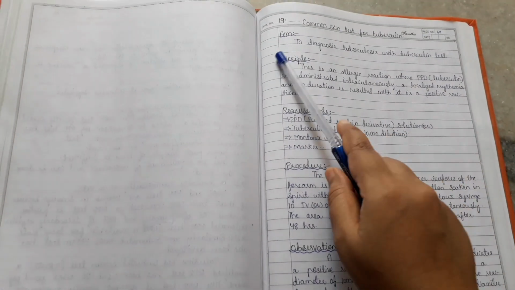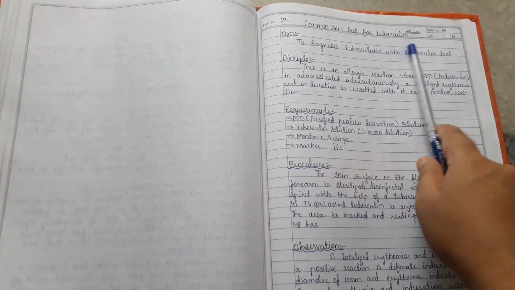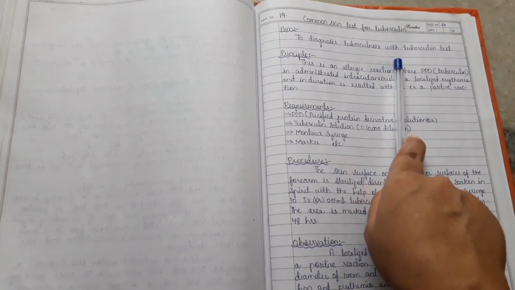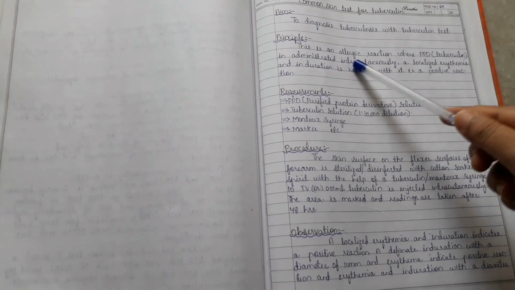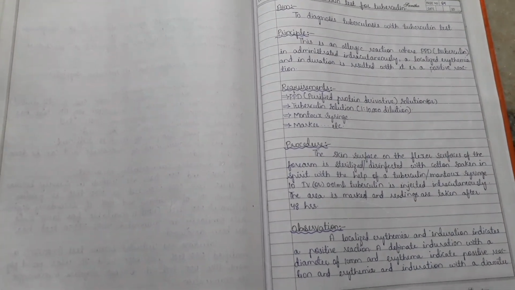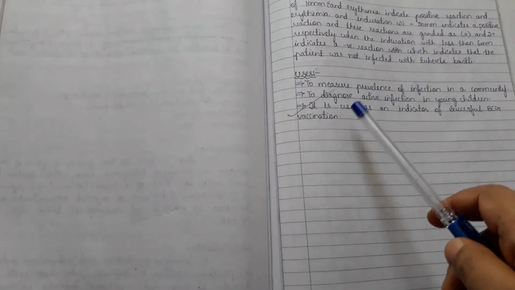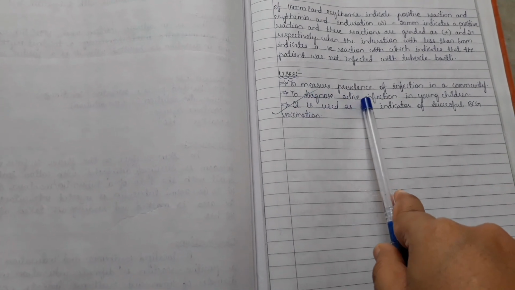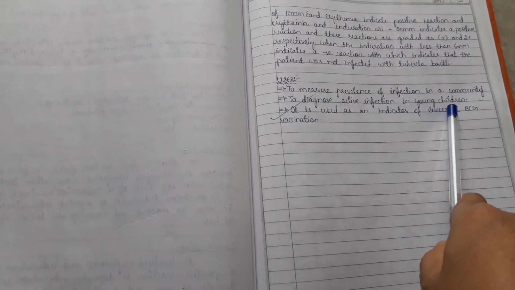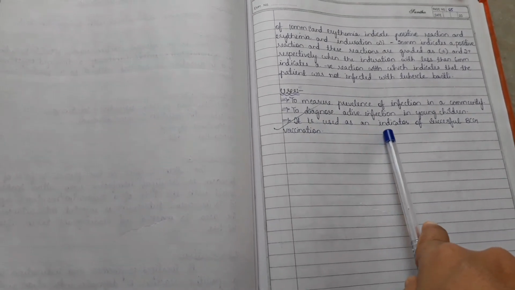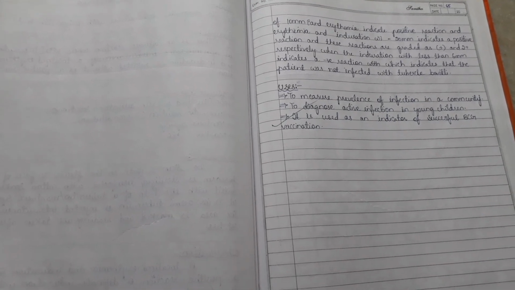The 19th one is the Mantoux skin test for tuberculin, to diagnose tuberculosis. So this is the principle and procedure. It is used to measure prevalence of infection in a community and to diagnose active infection in young children. It is also used as an indicator of successful BCG vaccination.